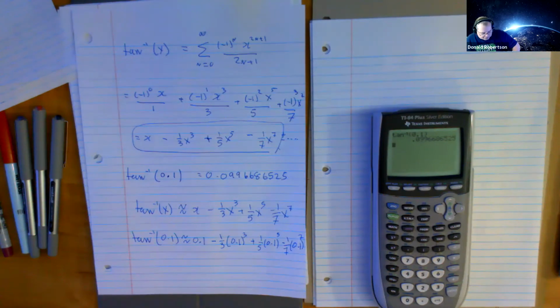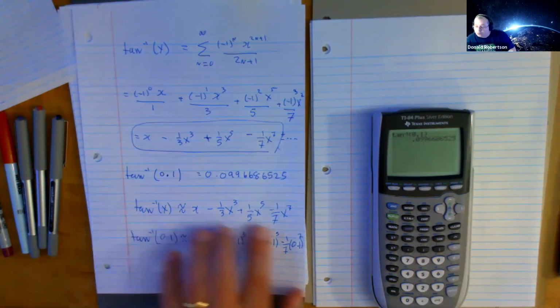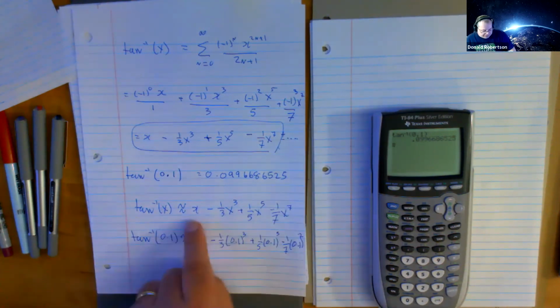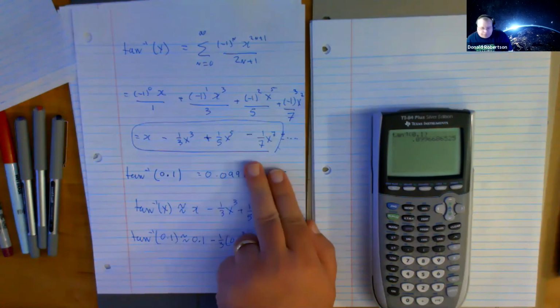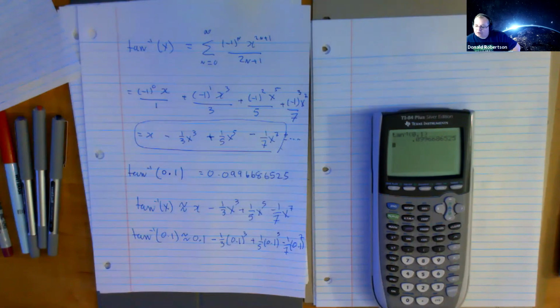How impressed would you be that this polynomial, which really only consists of 4 terms, only has 4 bits to it? Would you be impressed if it was good to 3 decimal places? Would that impress you? Would you need maybe 5 decimal places? How good is it? Let's find out.